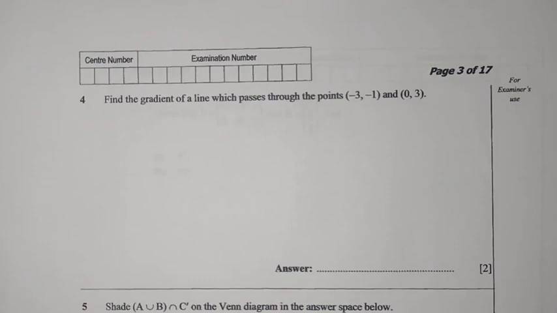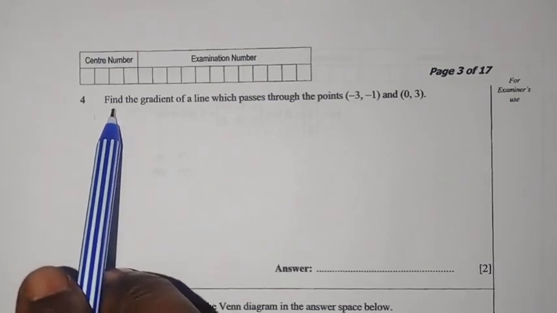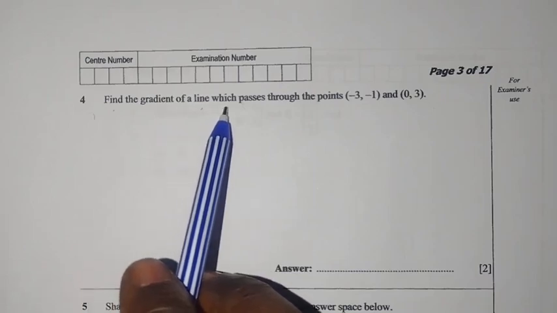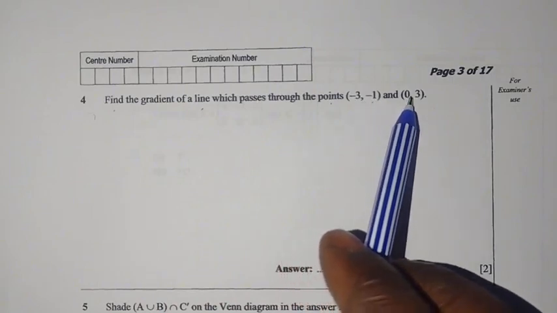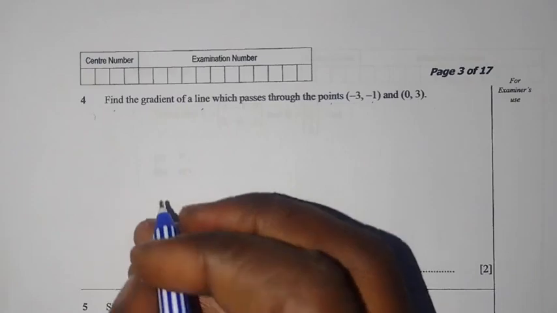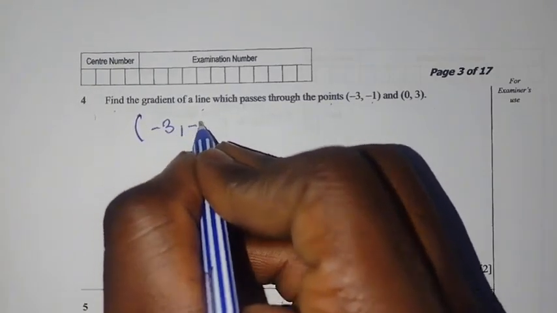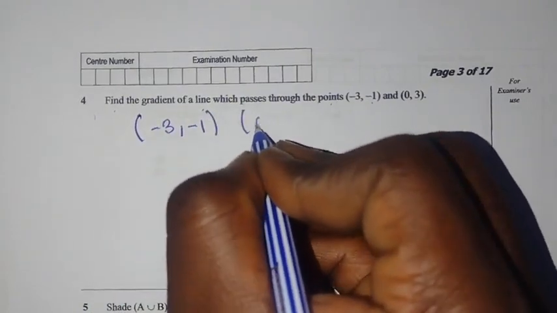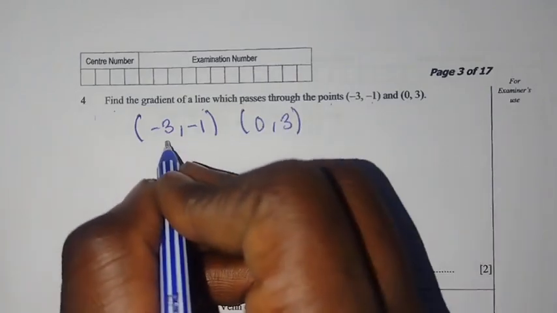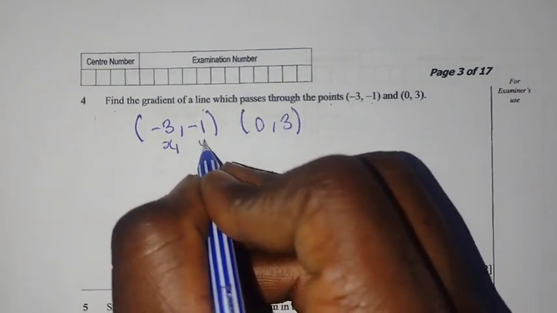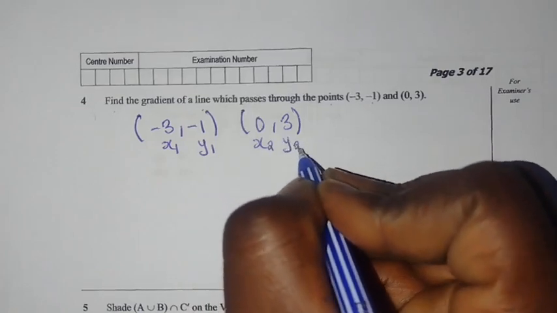All right, so we now come to our question 4 right here. The question reads, find the gradient of a line which passes through the points (-3, -1) and (0, 3). So they want us to find the gradient. First thing, take note of the coordinates. We have (-3, -1). We also have (0, 3). So let us rename our points. This is x1, this is y1, and this is x2, and this is y2.